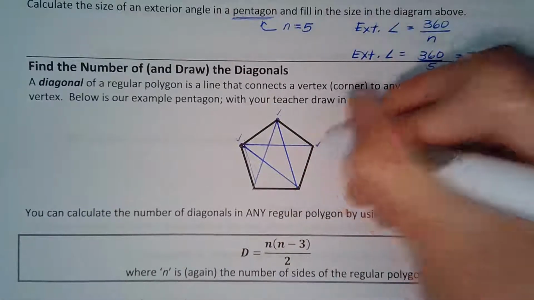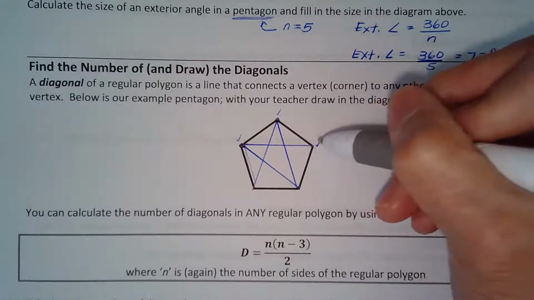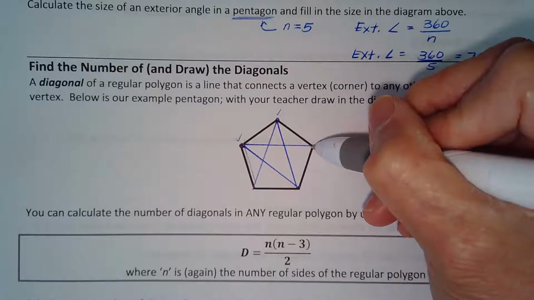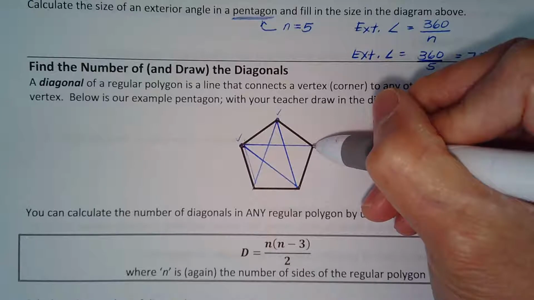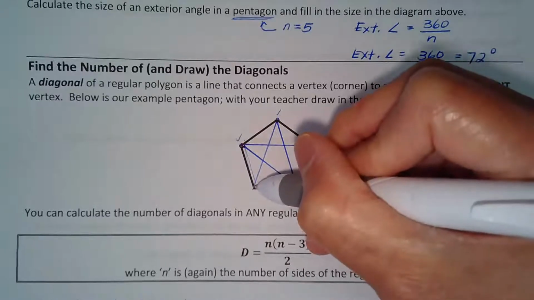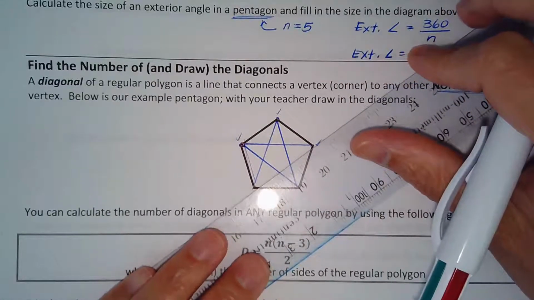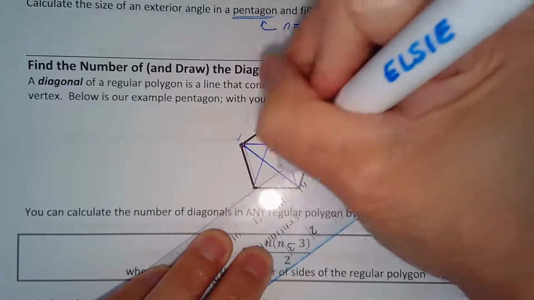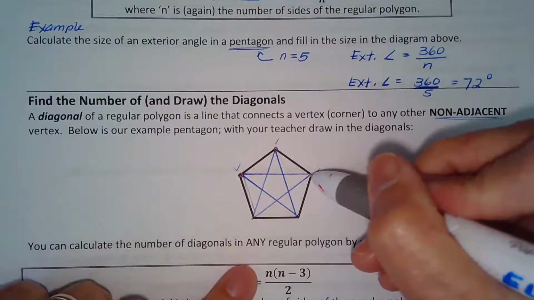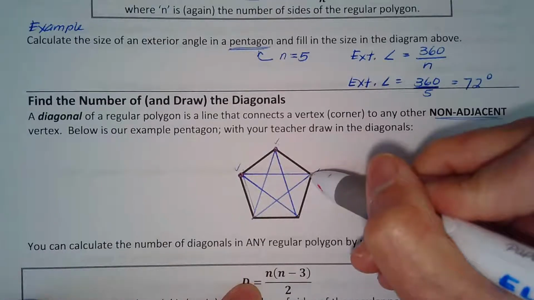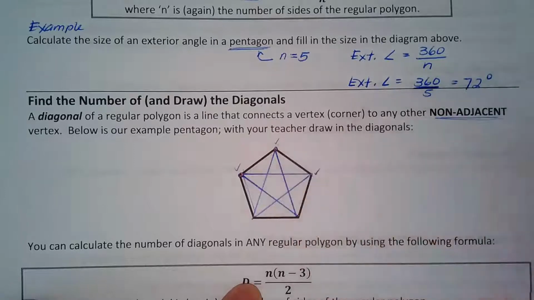Now let's go to this vertex. Okay, so where can I connect this vertex? I cannot connect it to this one, because that's a side. Where can I connect it to? To this one. So that, okay, and then the next one would be I can connect this to that one, but it's already done. Okay, so it's already done, so I'm done.